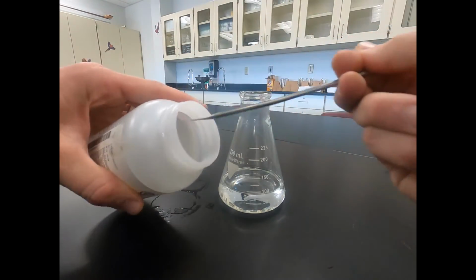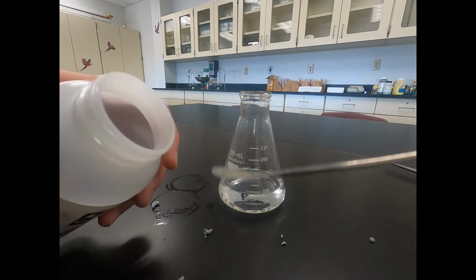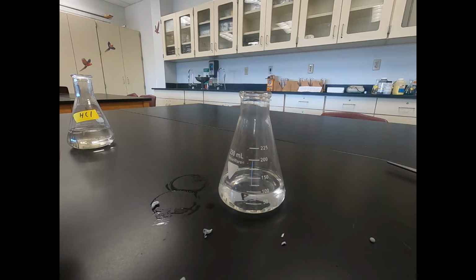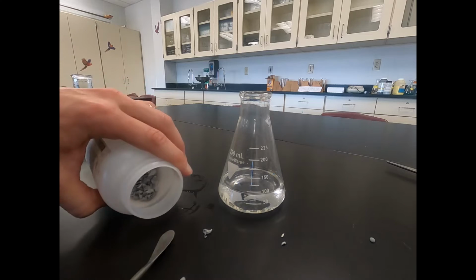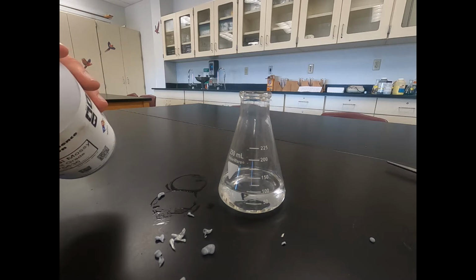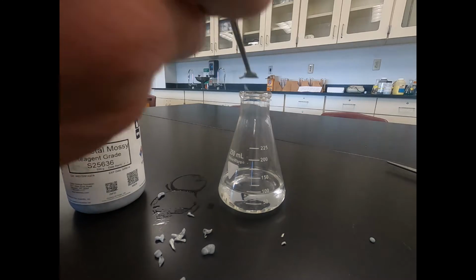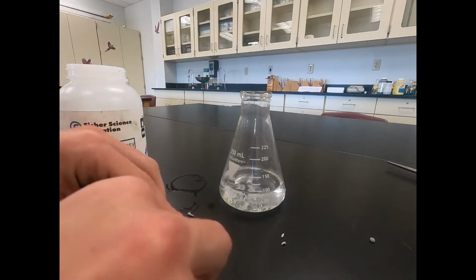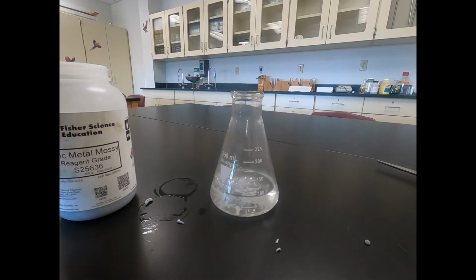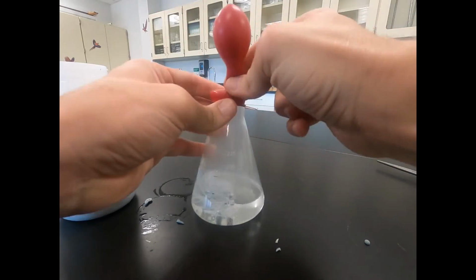So we have our zinc. Zinc, you can see, is kind of silver in appearance. And we'll just scoop out a spatula full of zinc. We'll pull it out on the table actually, so you can see it. Take a spatula of zinc and we'll pour it in, and we'll put what we got on the table in as well. And you can see it's starting to produce a gas. As it produces that gas, I'm going to add a balloon over the neck just so we can trap that gas.